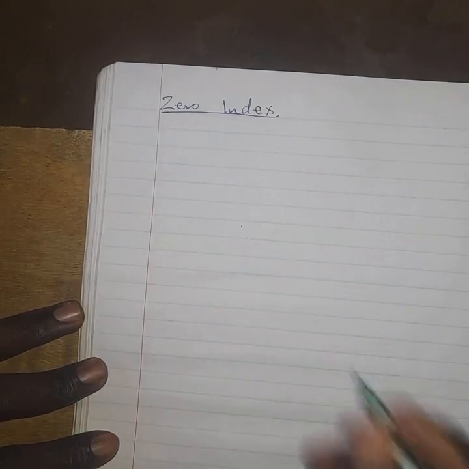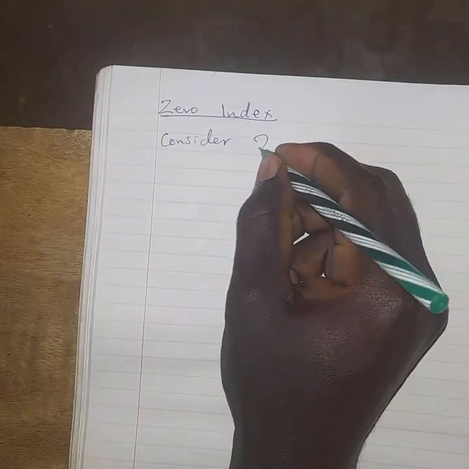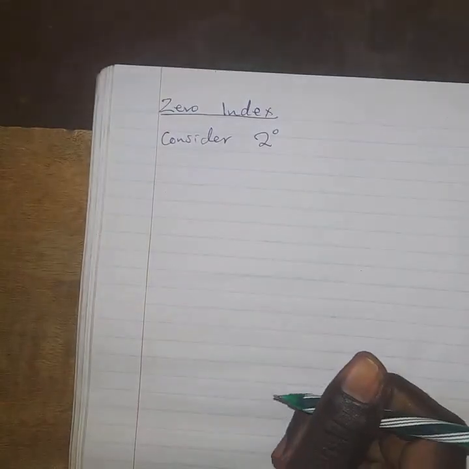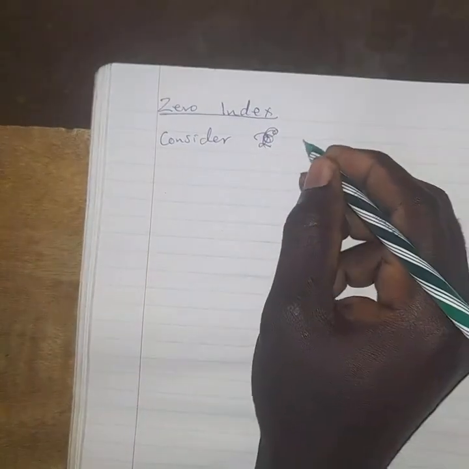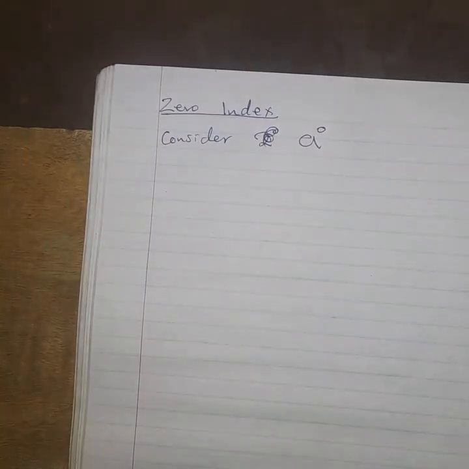On the zero index, I will also go direct to the point. Let us consider any simple sum, say 2 raised to power 0. Let us not use 2, let us use a raised to power 0. What is a raised to power 0?